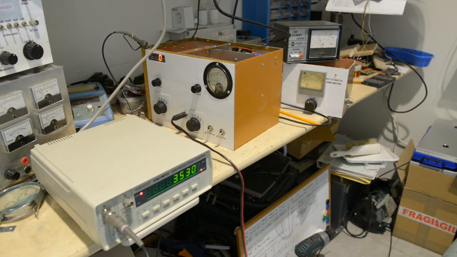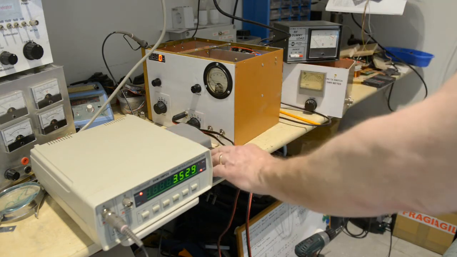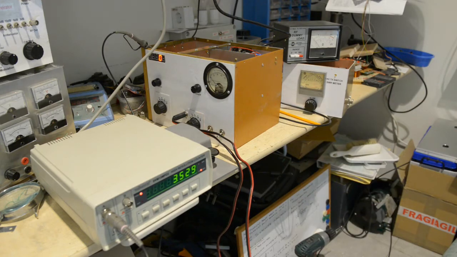You can see the oscillator is pulling away a little bit. It's not tuned properly. You can see that thing works, and works well. So there you go, chaps.